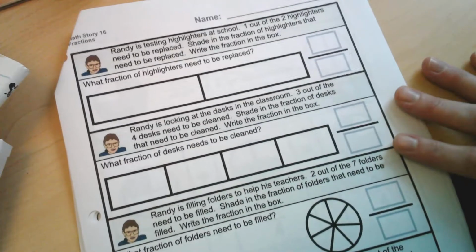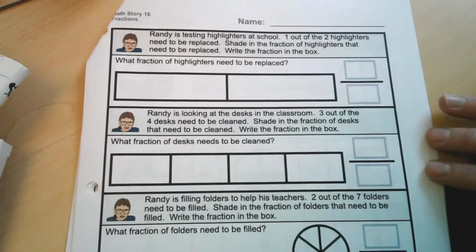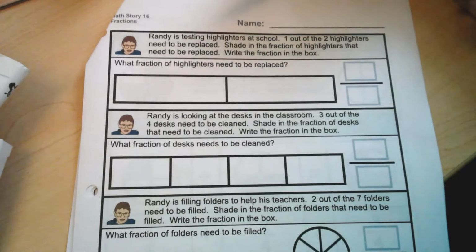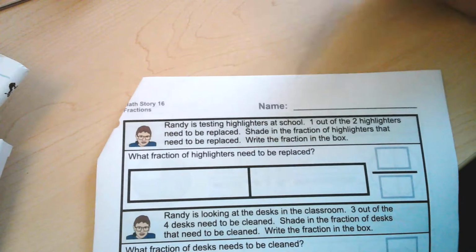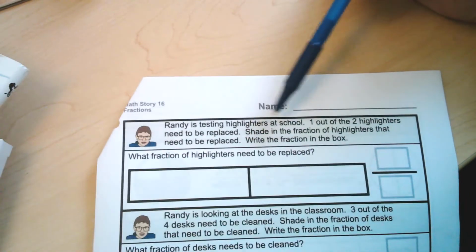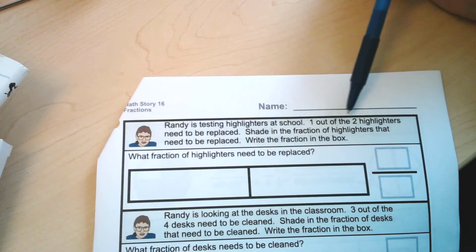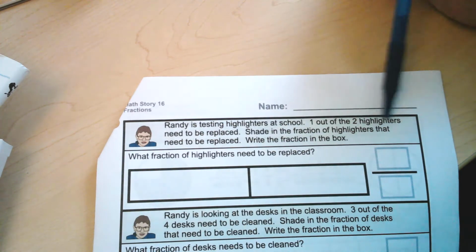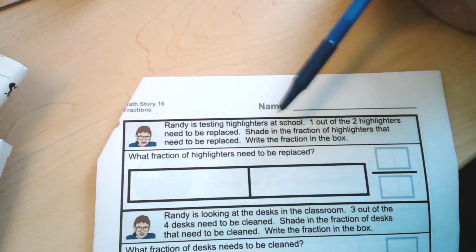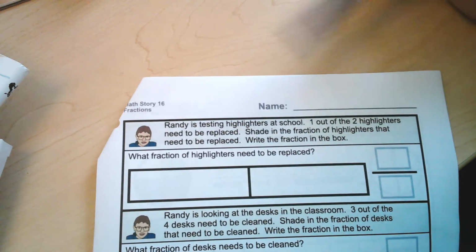So now, let's go ahead and read our first scenario and do our fraction. Randy is testing highlighters at school. 1 out of the 2 highlighters need to be replaced. Shade in the fraction of highlighters that need to be replaced. Write the fraction in the box.